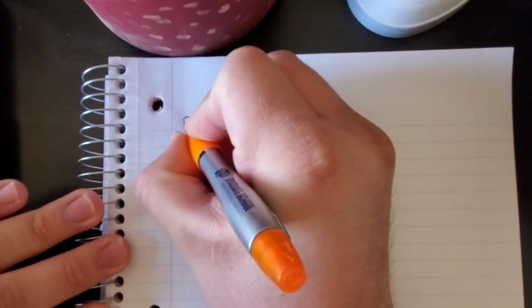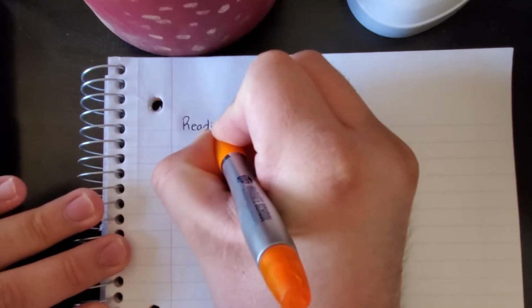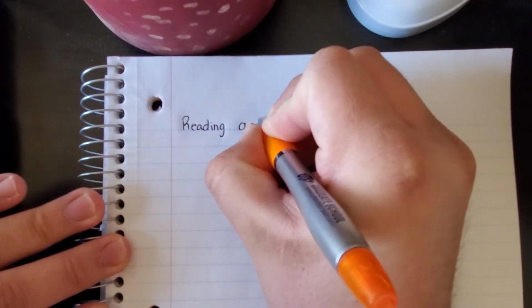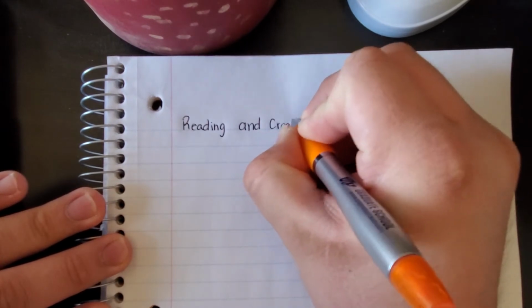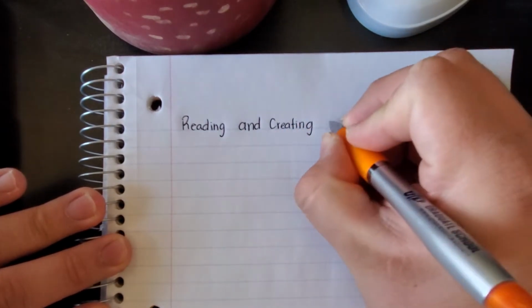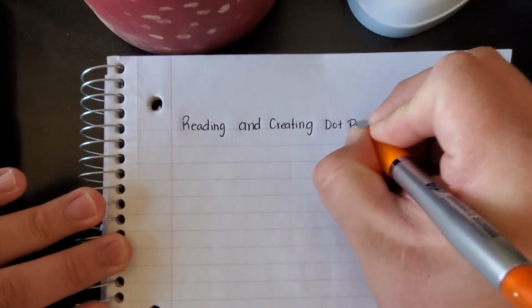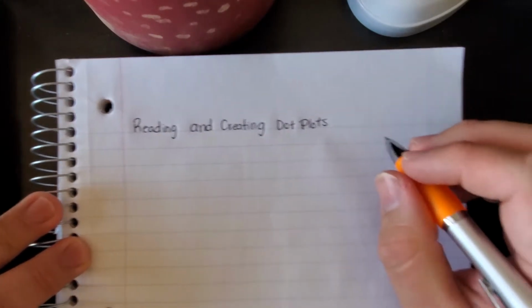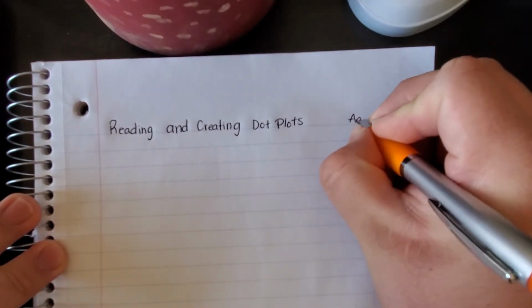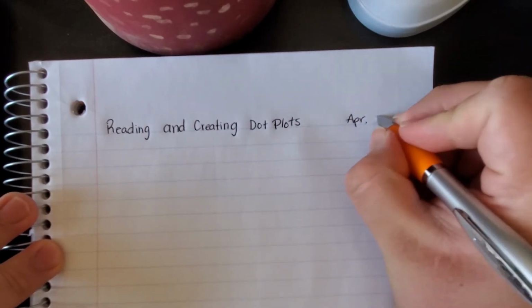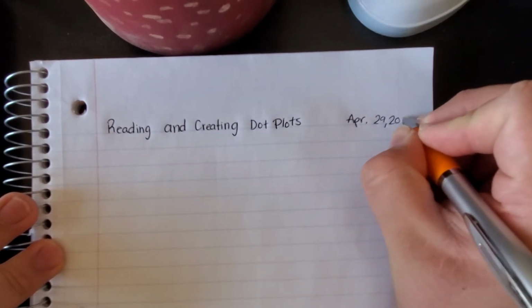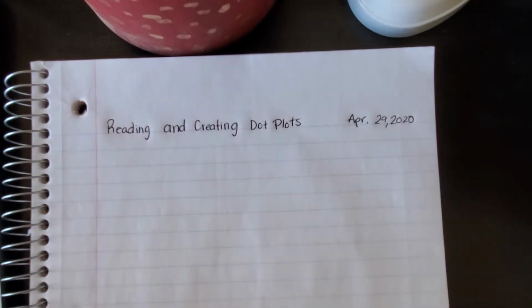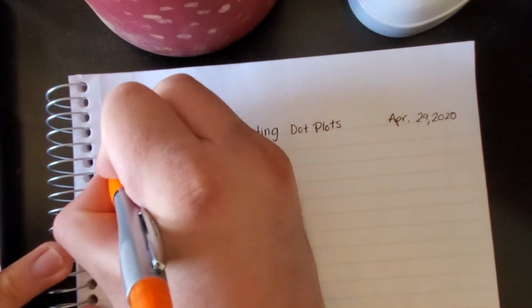So let's get started. Our title is Reading and Creating Dot Plots. Reading and creating dot plots, and again, it is the beautiful day of April 29th of 2020. Okay, so we do have two objectives for today.